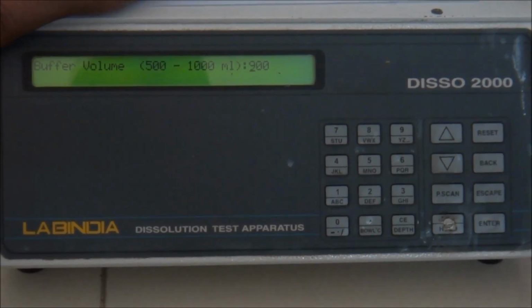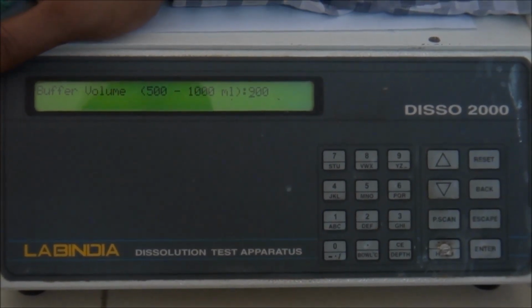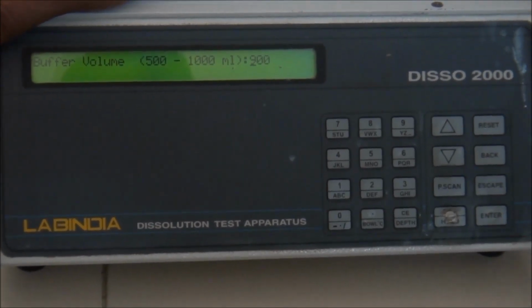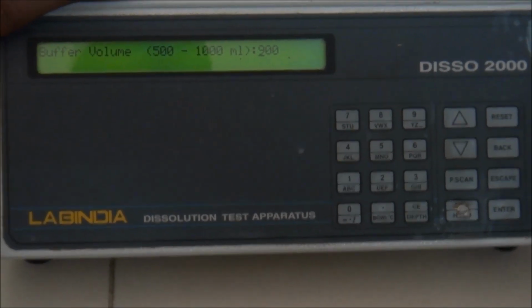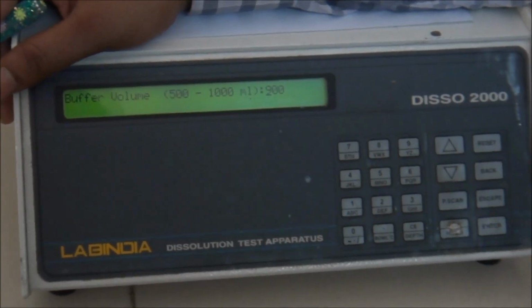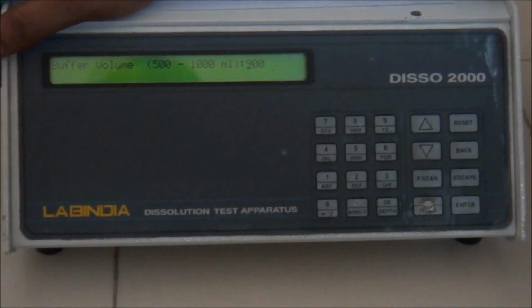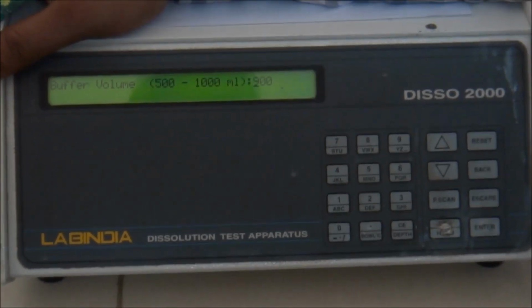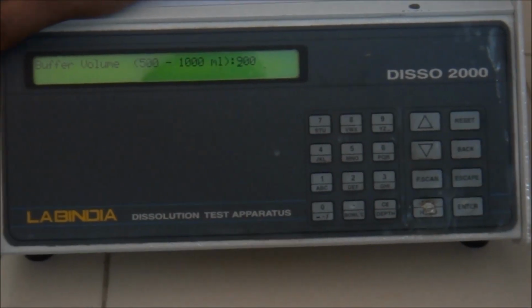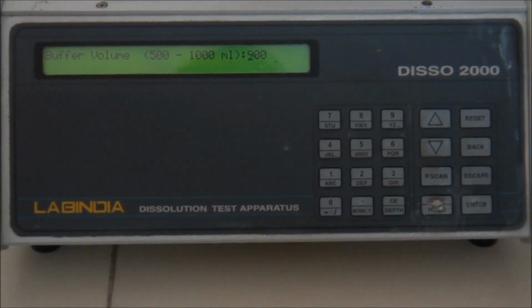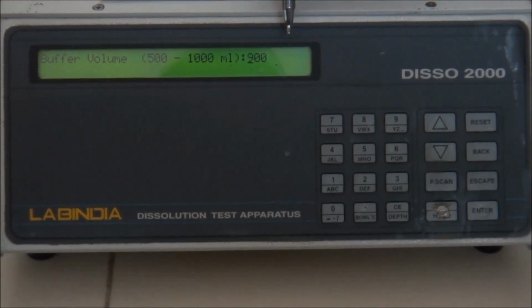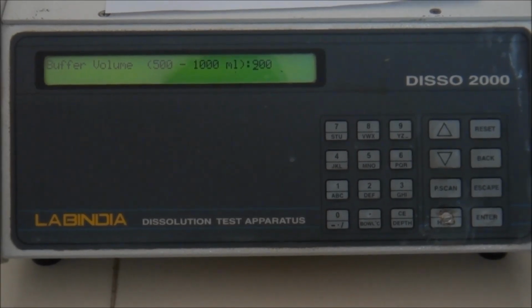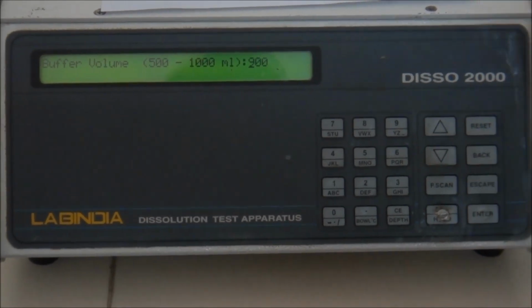You can take any volume ranging from 500 to 900 ml, and generally if your drug belongs to type 2 of BCS classification with low aqueous solubility, you prefer to have more buffer volume, because as we know from Le Chatelier's principle, as the solvent volume increases, the rate of dissolution will increase. As the solvent volume decreases, the rate of dissolution will decrease. So considering Le Chatelier's principle, you can take volume up to 1000 ml, but do not exceed 1000 ml, because that's the maximum volume of liquid that your stomach can hold.